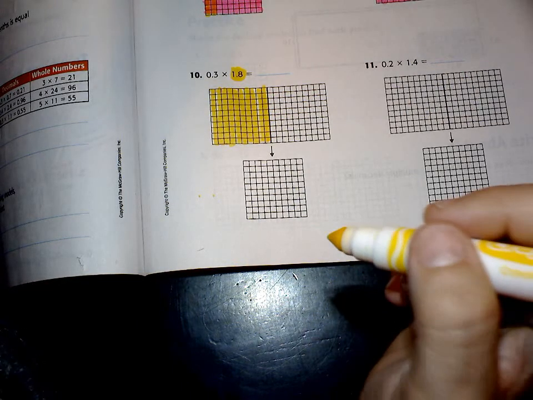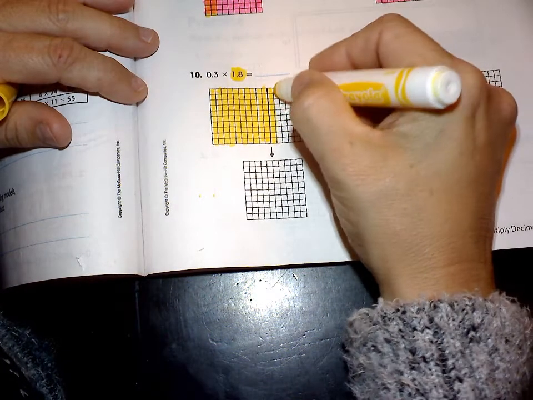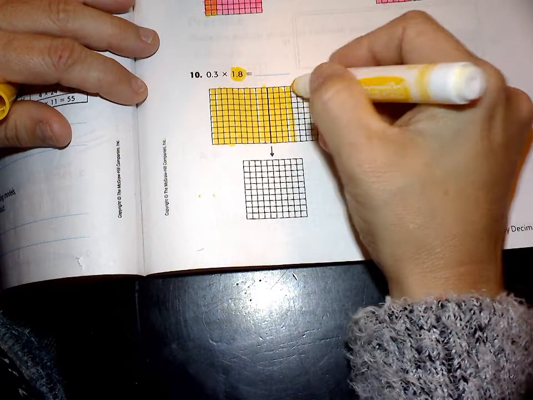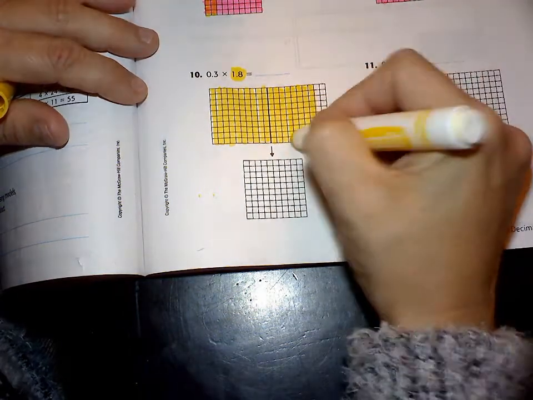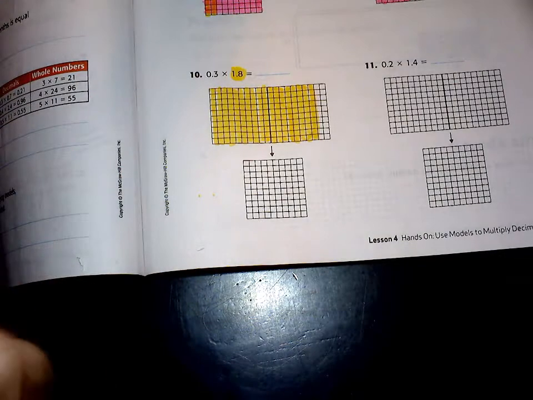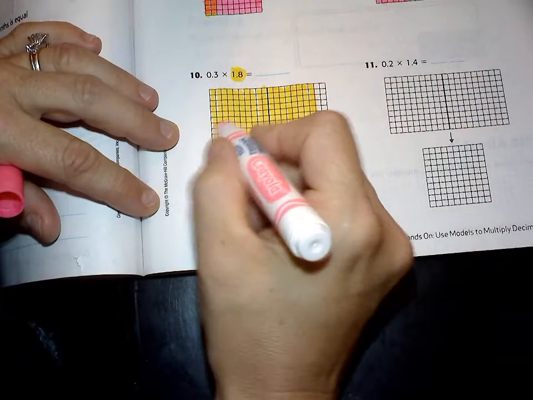And I hope my screen hasn't been off. That's 1 whole done, and then 0.8. So now we do 1, 2, 3, 4, 5, 6, 7, 8. That's 1.8. It's 1 whole, and then 8 tenths of the next one, or 80 hundredths of the next one. Now my 0.3, we're going to go this way.